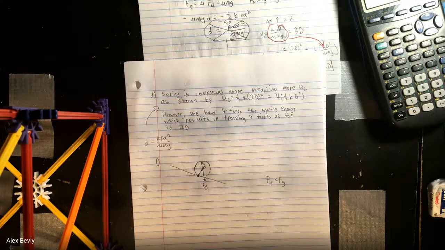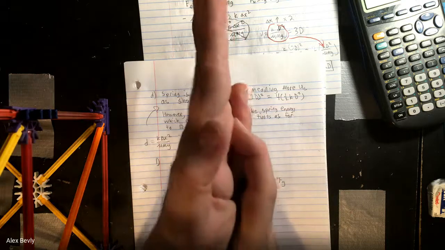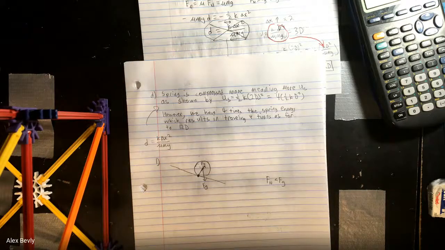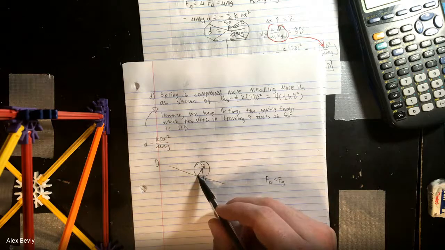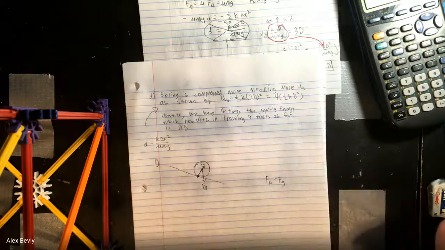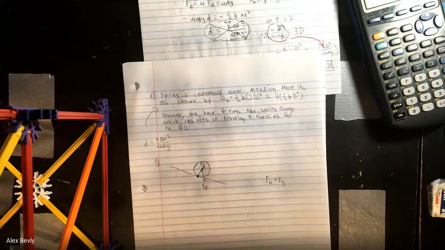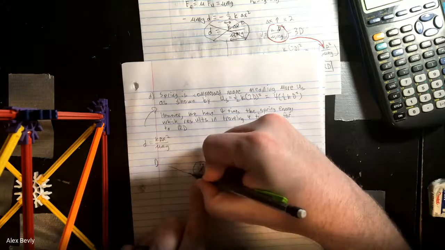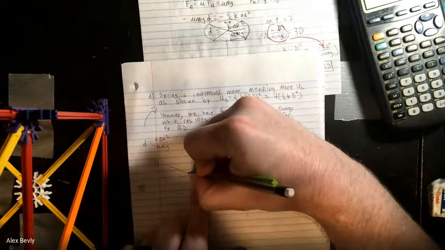All right, where does our frictional force act from? Friction is the force between two surfaces. So where is the frictional force acting from? The surface. So between the wheel and the ramp. Which way is friction? This thing rolls down the ramp. Friction is an opposing force, so friction acts up the ramp, right? So force of friction is acting up the ramp.